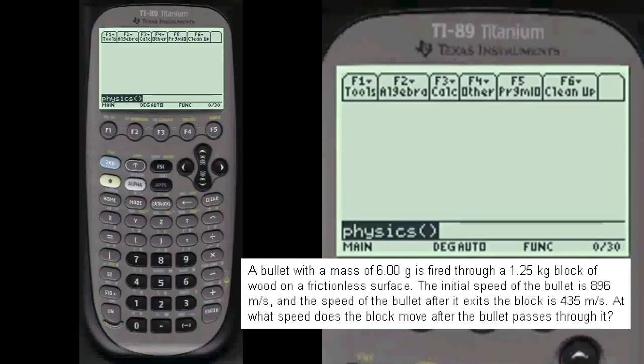A bullet with a mass of 6 grams is fired through a 1.25 kilogram block of wood on a frictionless surface. The initial speed of the bullet is 896 meters per second, and the speed of the bullet after it exits the block is 435 meters per second. At what speed does the block move after the bullet passes through it?